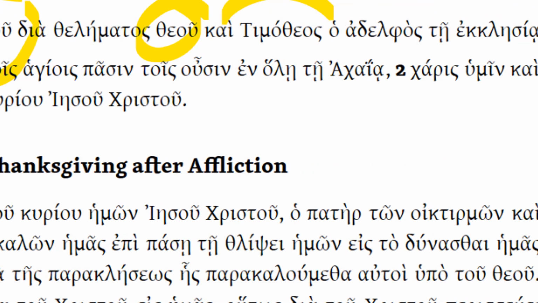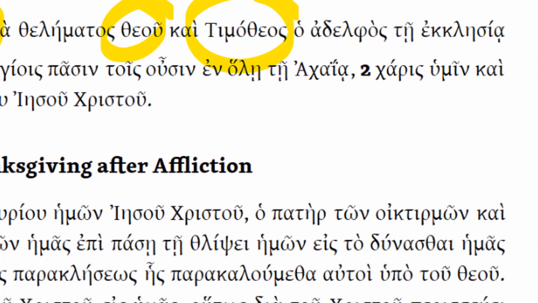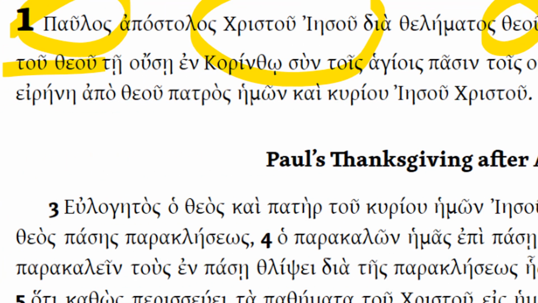Theou, God. Timotheos. Timothy. So Paul and Timothy, te ecclesia, to the church, tou theou, of God, which is in this place right here, Corintho. Where do you guess Corintho might be? Corinth.